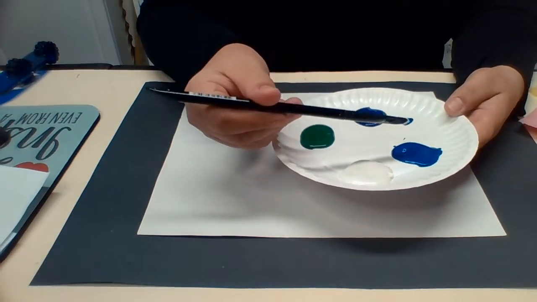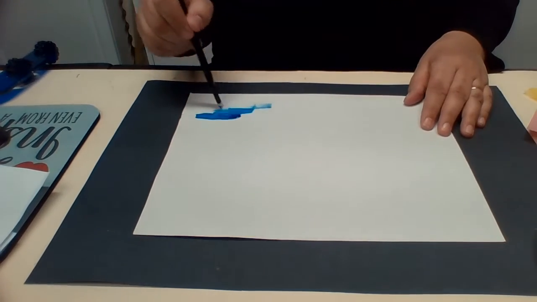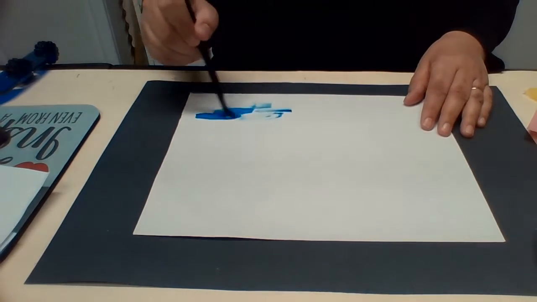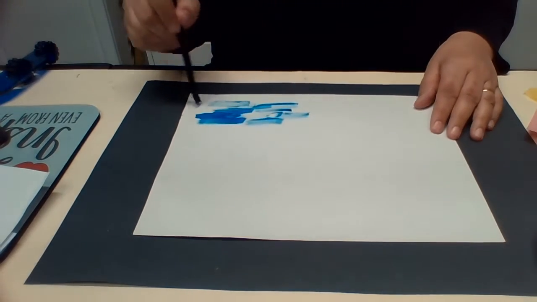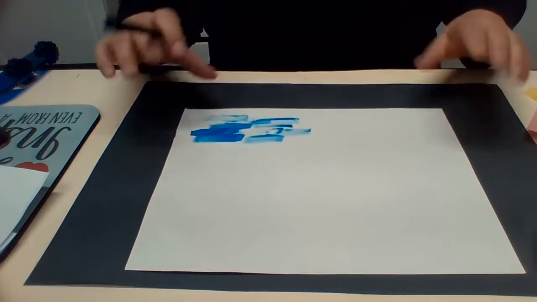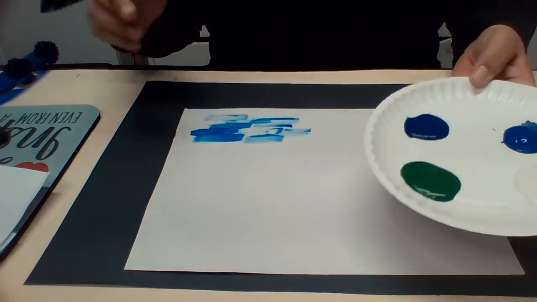Now I'm going to come over to my paper, and I'm just going to start making these streaks. You can turn your brush over. Okay. And we're not worried about being perfect, blending. It's however you paint it on.